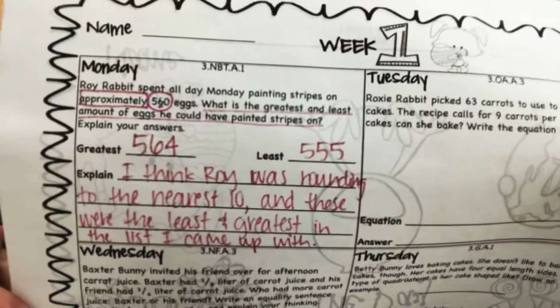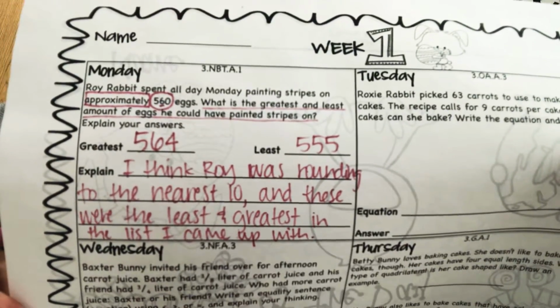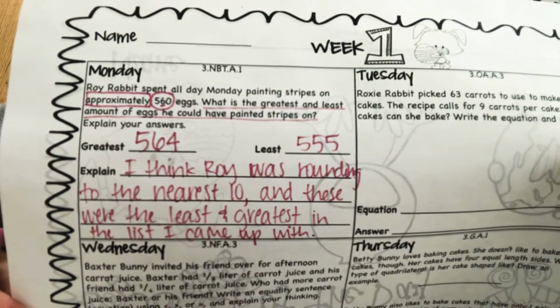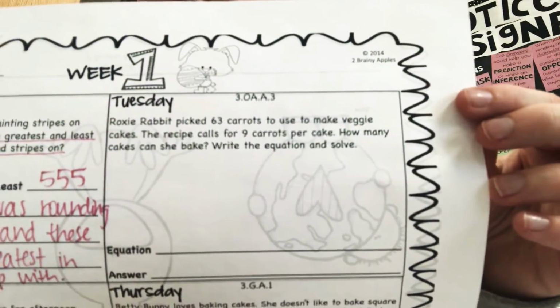Okay, so here's Monday. Okay, so the greatest amount of eggs he could have had was 564, and the least amount of eggs he could have had was 555, because approximately tells us that he is rounding. Okay, Tuesday's going to be an easy one. We'll move on here. So there's your Tuesday. You can pause and look in that one.